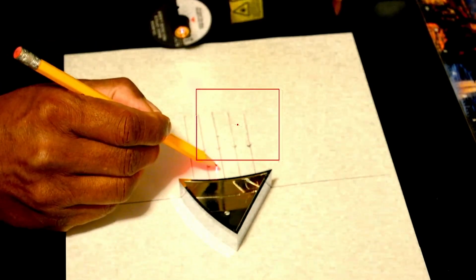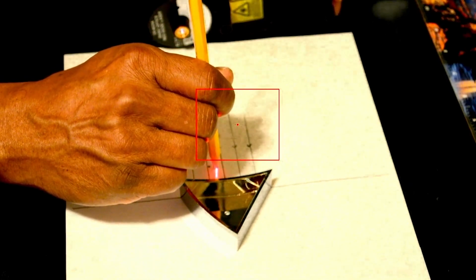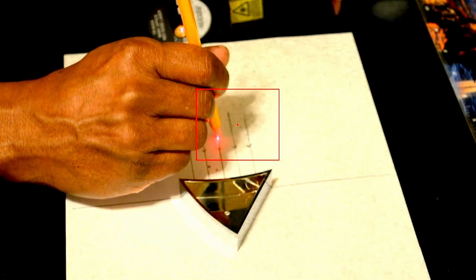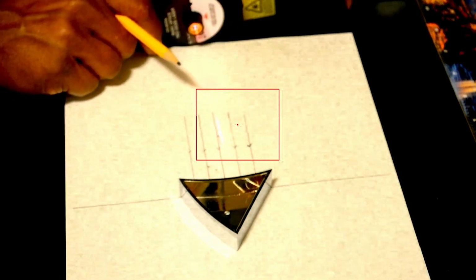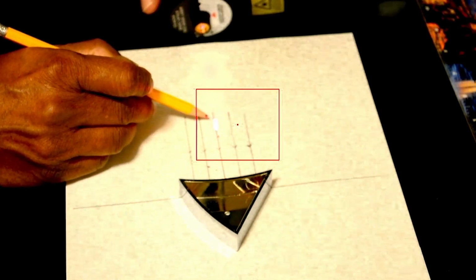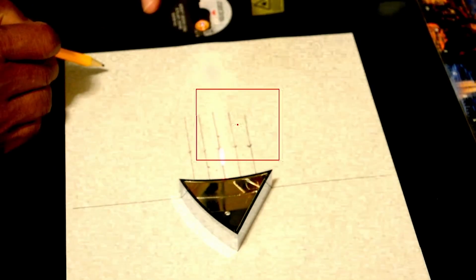So once again, I need at least 2 points. So keep the pencil vertical and try to get that point and try to get a second point. You see that the second point is exactly where it was before. Okay, so do that for all the rays, including the middle. The middle one will come straight back.